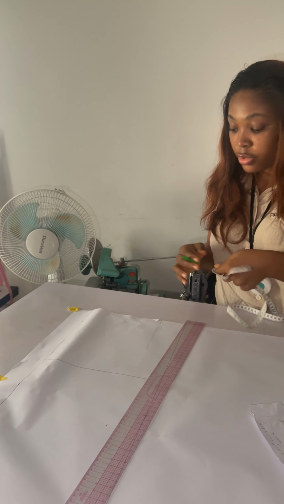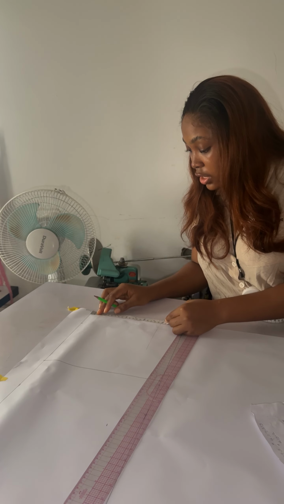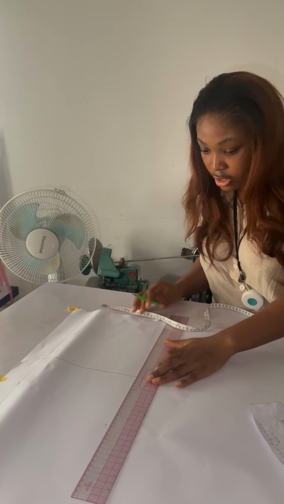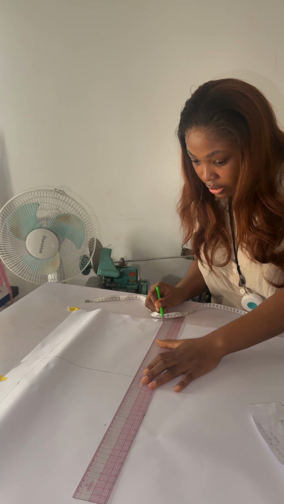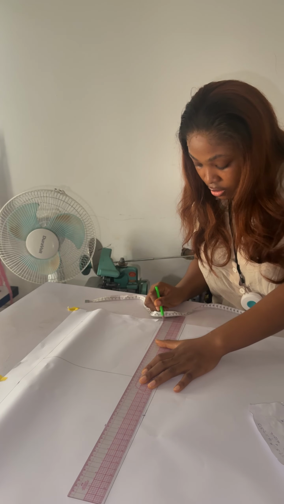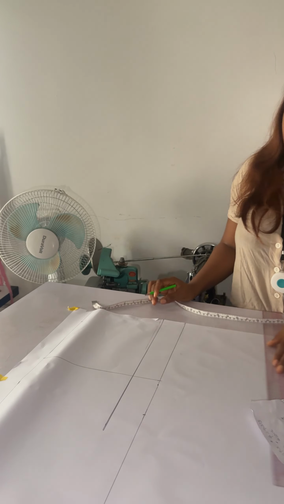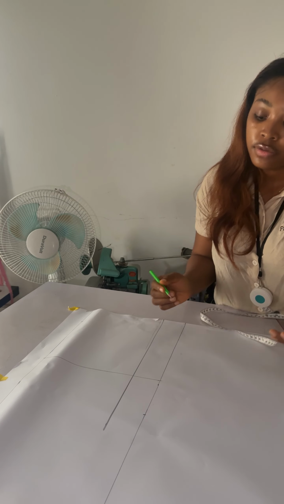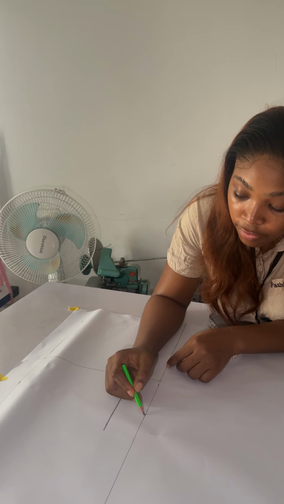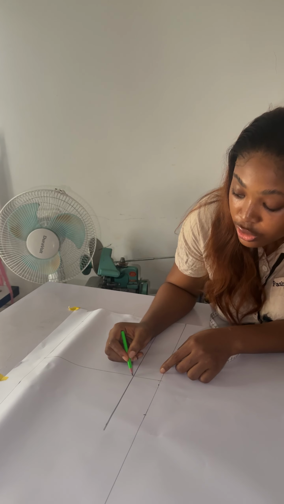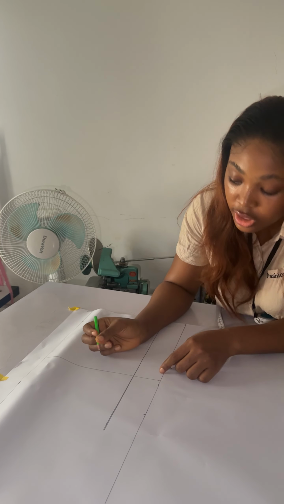I'll reconfirm my measurement. From the waistline, we'll come down 8 inches, then we connect. So that's our hip line. Now, for us to get, we need to curve our crotch line.